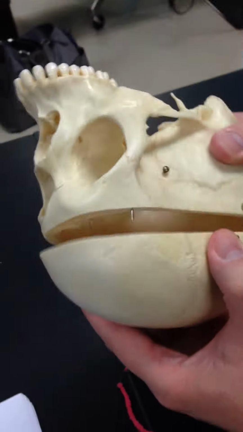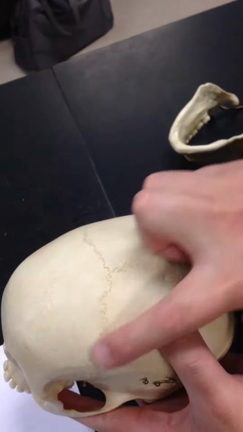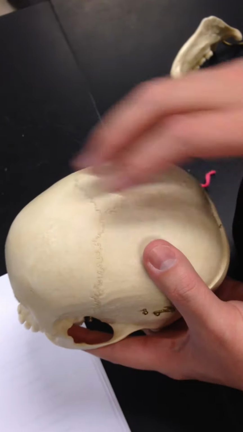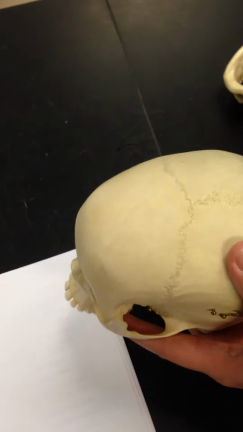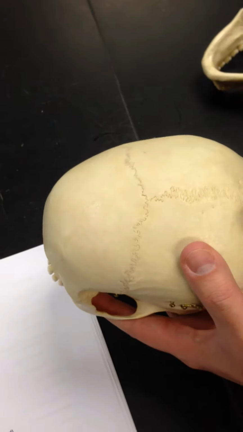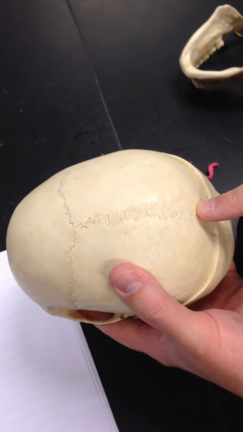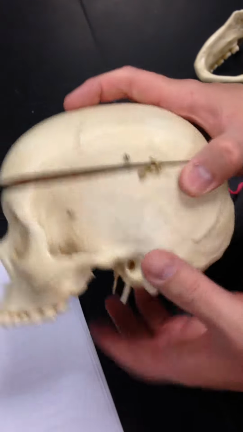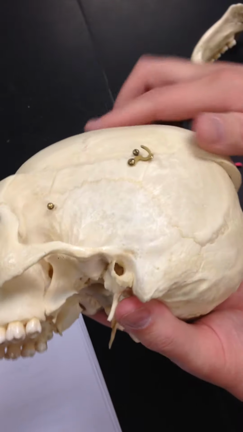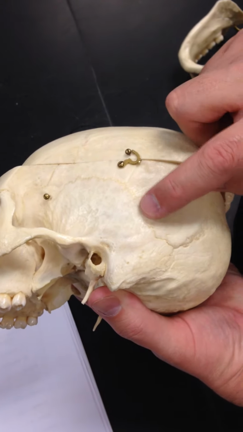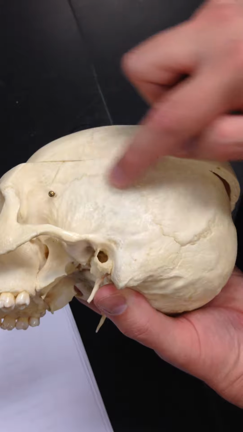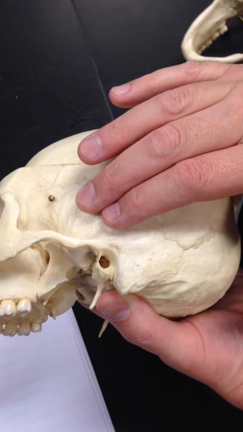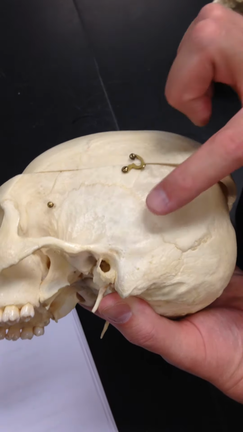Sutures. Coronal separates the two parietals from the frontal. This is coronal, like a coronal plane. Sagittal. This is in the sagittal plane, and it separates the two parietal bones. Squamous. It's this arch-like suture that separates the squamous portion of the temporal bone from the parietal. That's squamous.